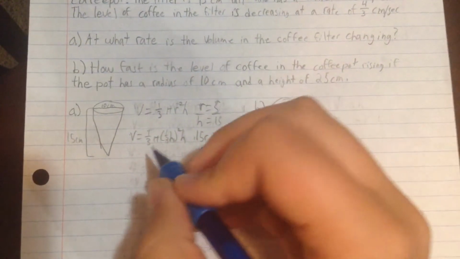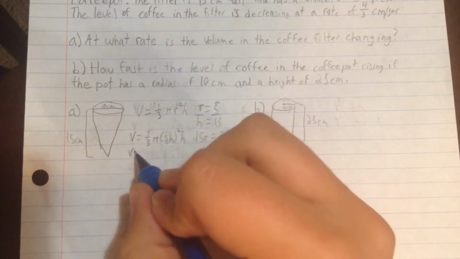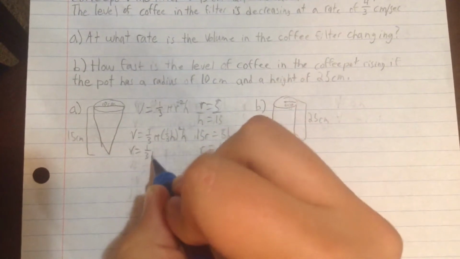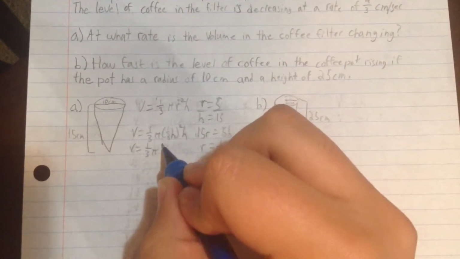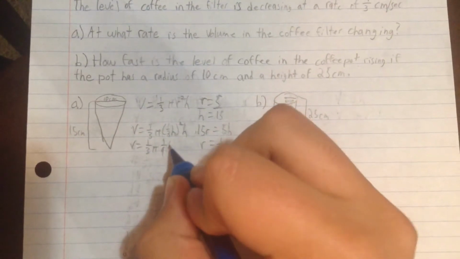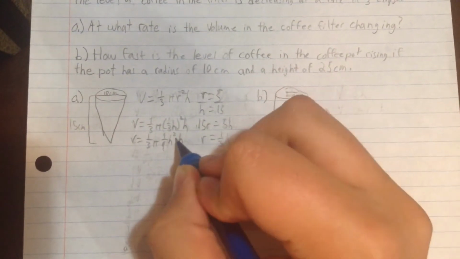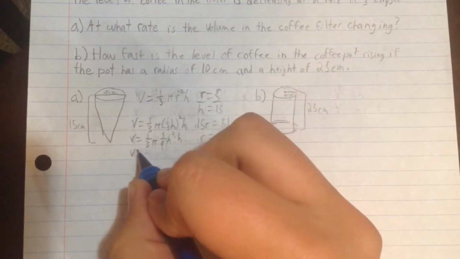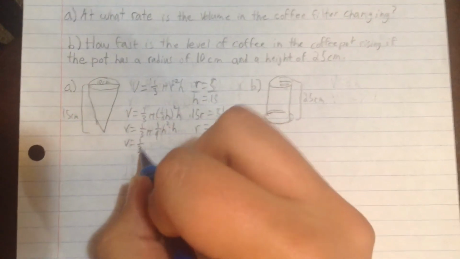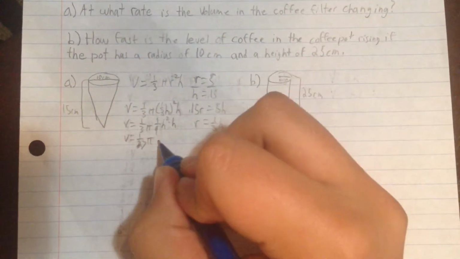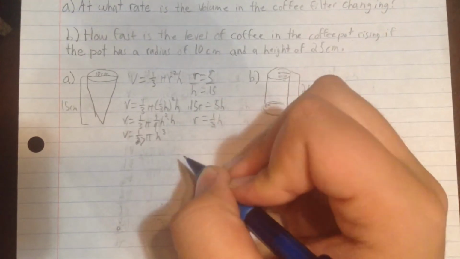So we can simplify this down to 1/3 pi times 1/9 h squared times h, which will further simplify to 1/27 pi times h cubed.